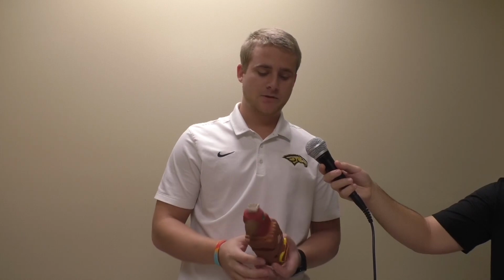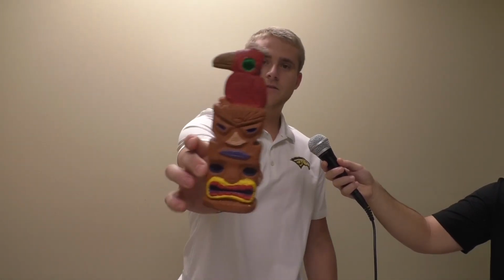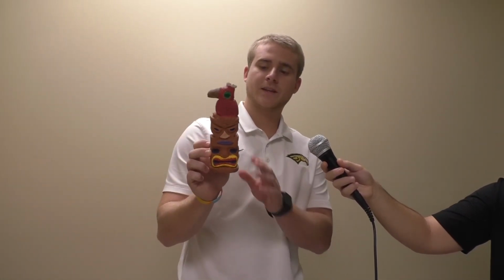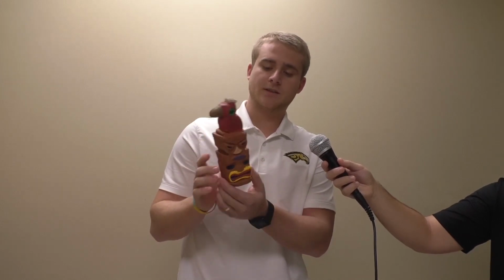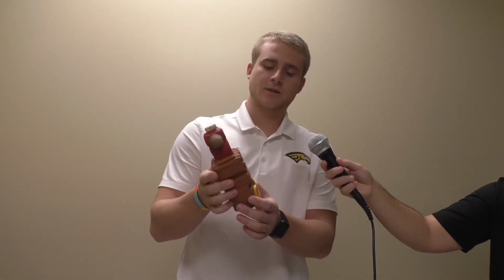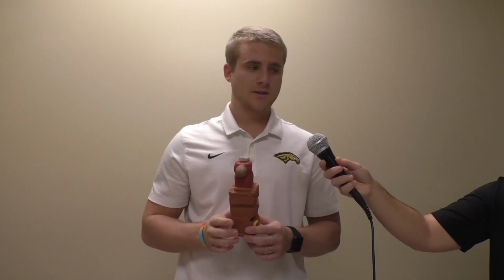And just another example, keep going if you can see. This is actually foam that they've carved and then painted. We made these little tikis, which are pretty cool. So just a bunch of different things, a bunch of different materials. This is just kind of the tip of the iceberg for what we use, but yeah, lots of different cool things that we do.